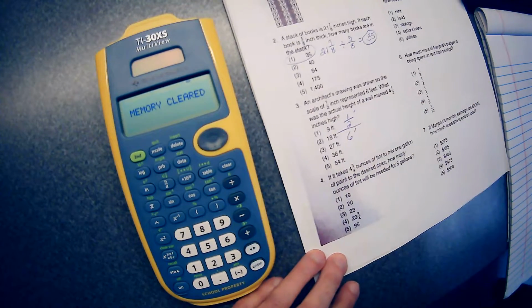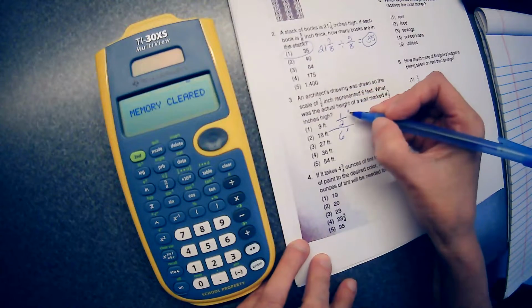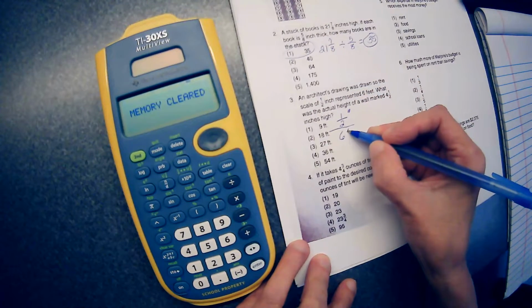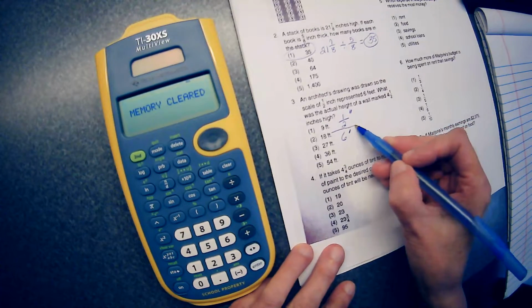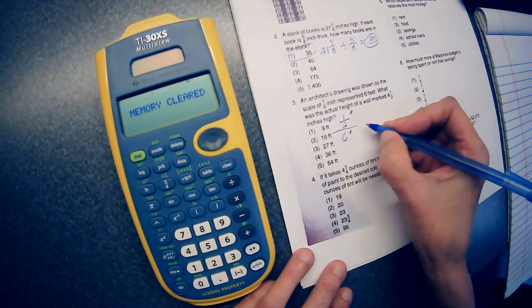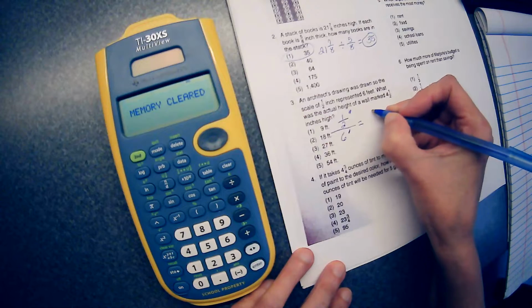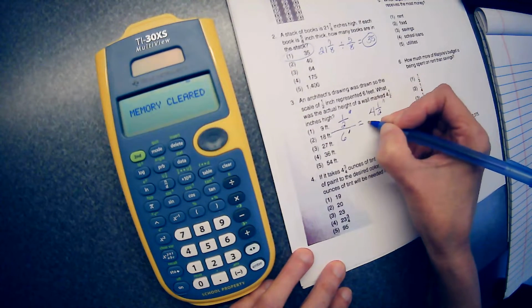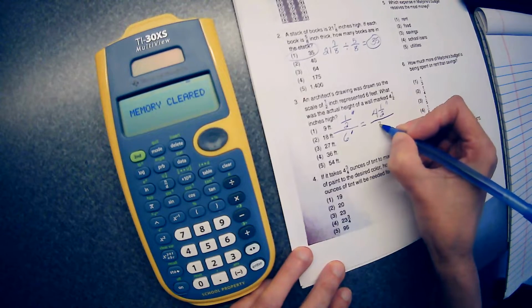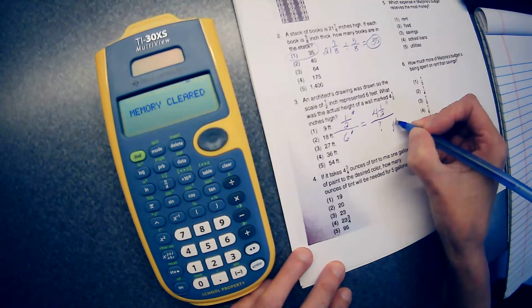A little 2 digits there, that's my inches sign. 1, that's my feet sign. So 1/2 is to 6 feet as 4 1/2 inches are to how many feet?